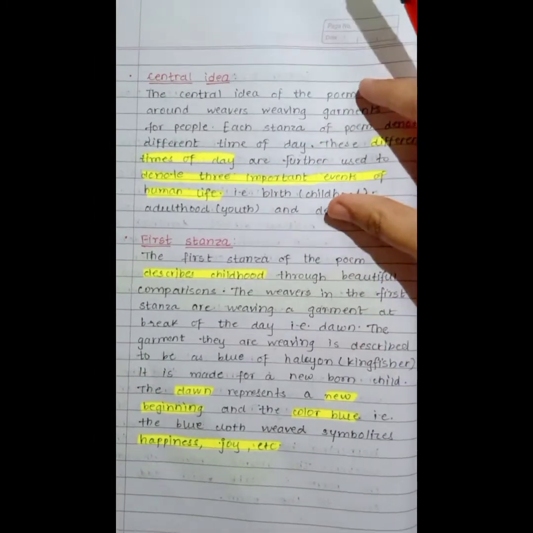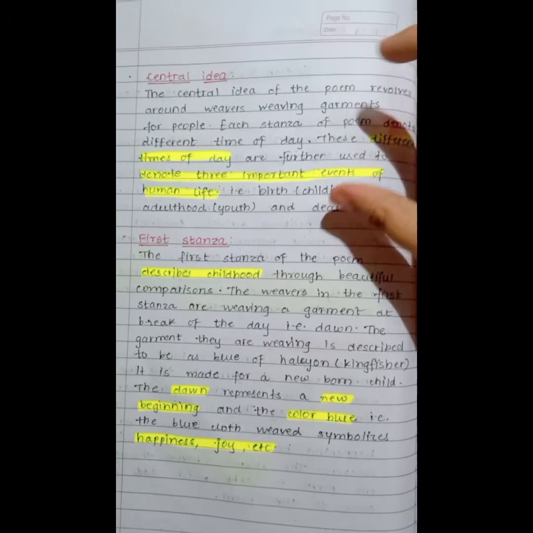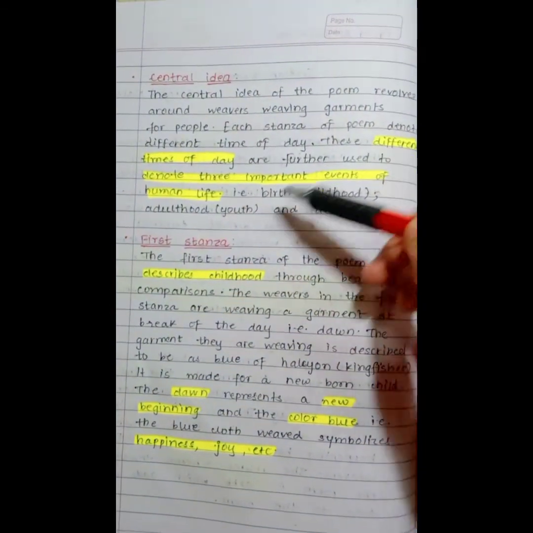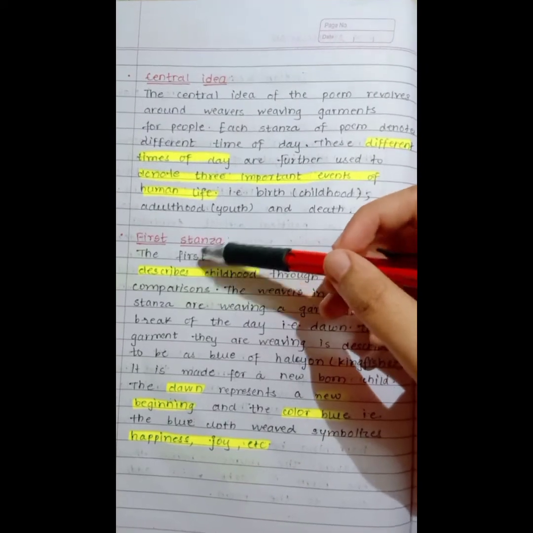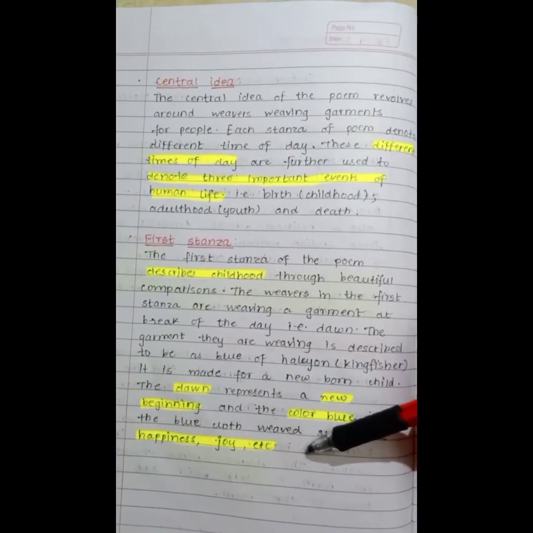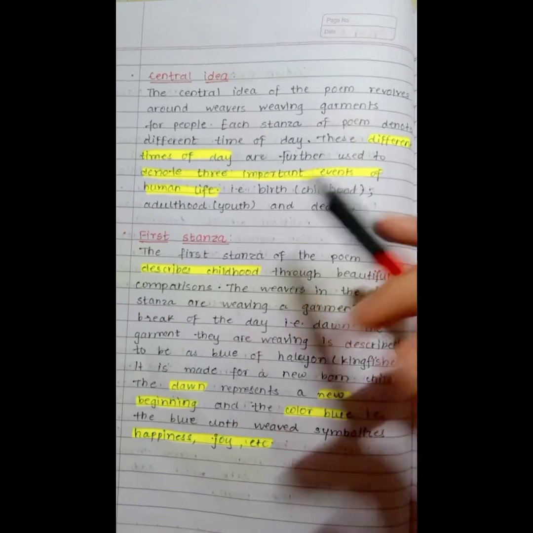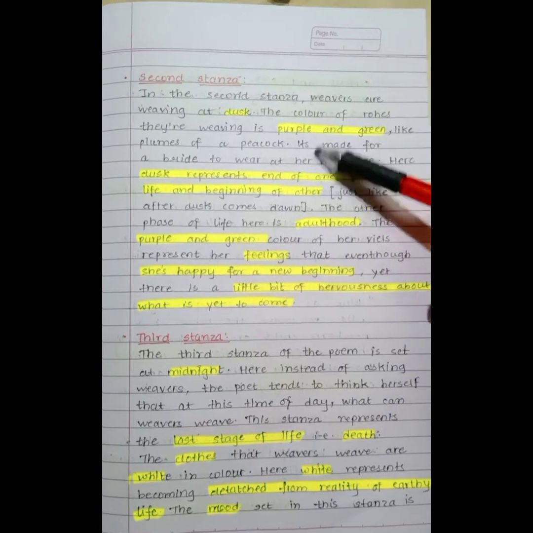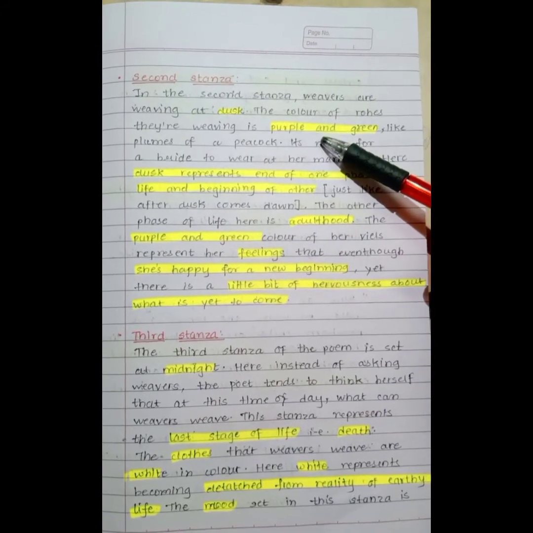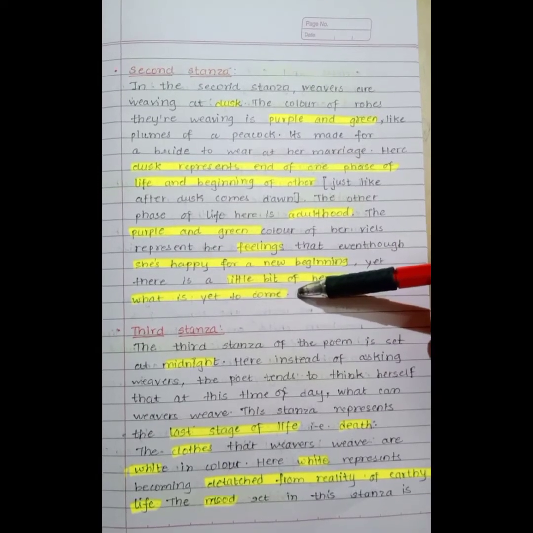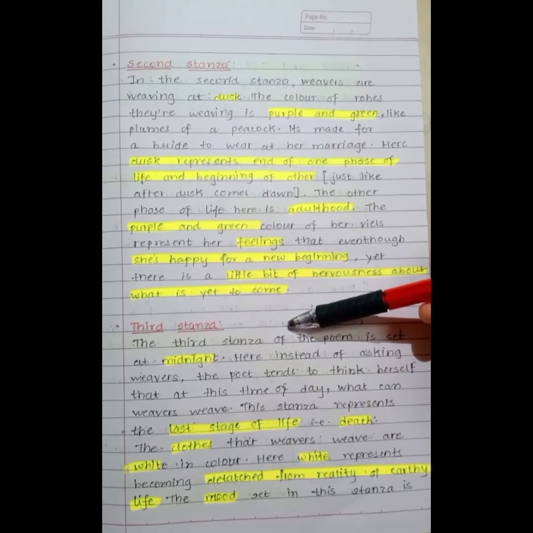Next comes the central idea. This should be short and precise, and you have to sum up the poem in the central idea. Here I have given you briefly the first, second and third stanza. This information will be useful for you to write about the poem shortly. Also see that I have highlighted the important points. You can memorize them and they will be really useful for you to solve the question paper.